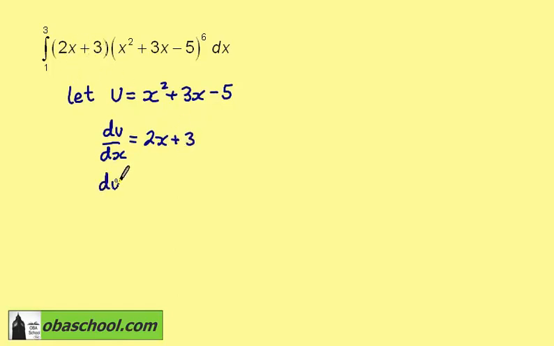And separating the variables gives du is equal to (2x + 3) dx. So we have du is (2x + 3) dx, and if we look at the integral above, this means we can substitute the (2x + 3) and the dx for du.